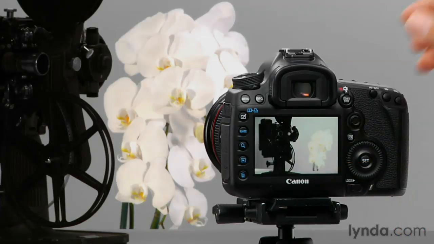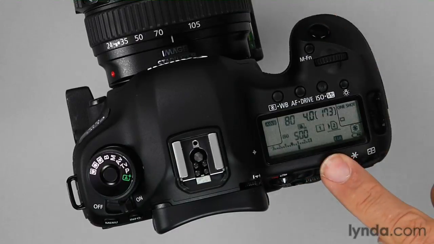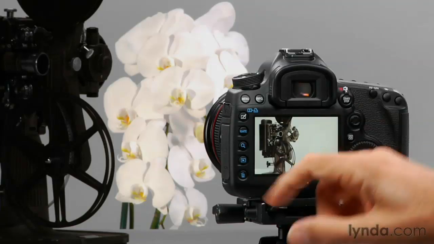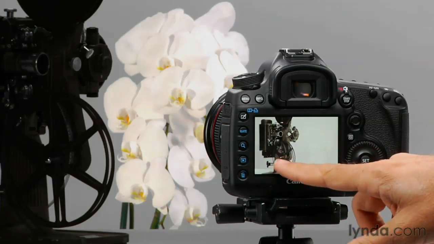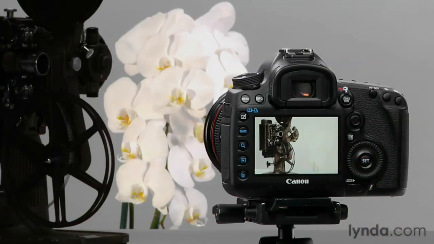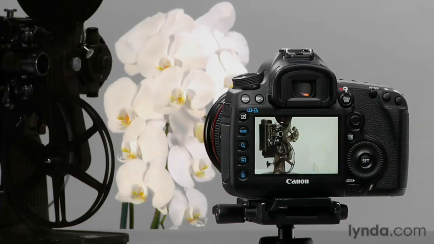Now I could tell it to do something different. I could meter and then dial in one stop of overexposure on my exposure compensation. Now when I take the shot, I get nice detail on my projector. Look at all this stuff that's opened up in here. That's actually a little brighter than I can see with my eye. But whoa, the flowers have gone out to complete white. That's just not going to work at all. They're completely overexposed. This is where HDR comes in.